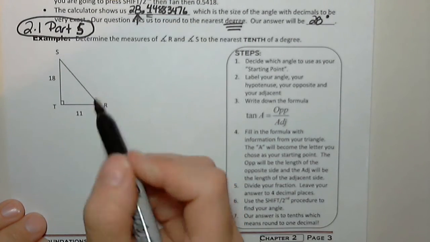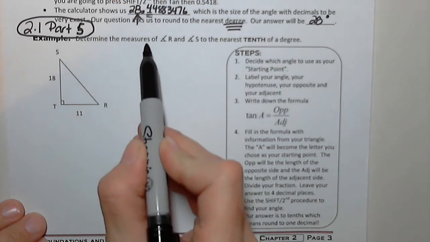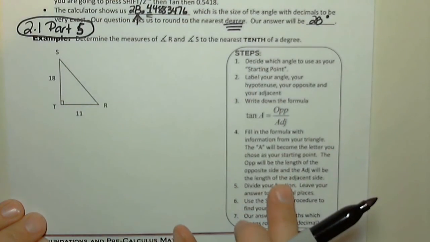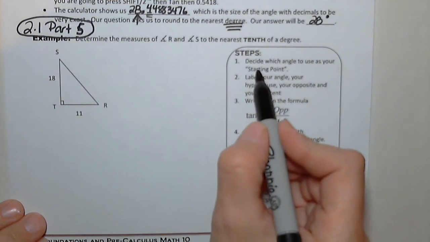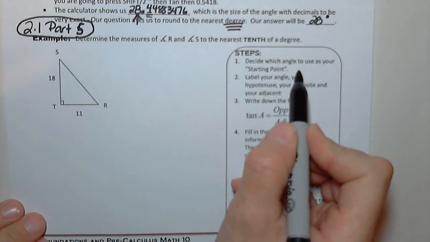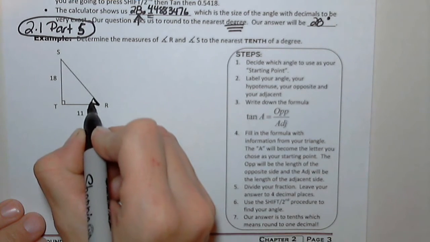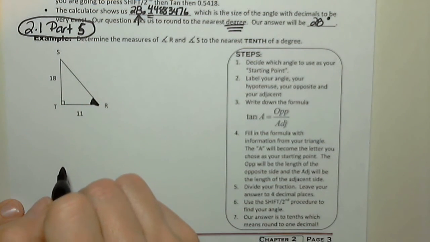2.1 Part 5. In this question, we're asked to determine the measures of angle R and S to the nearest tenth of a degree, and we have some steps over here to help us do that. Step 1. Decide which angle to use as your starting point. Generally, the one down here is going to give us the easiest way of doing this question, so I'm going to call him our starting point.